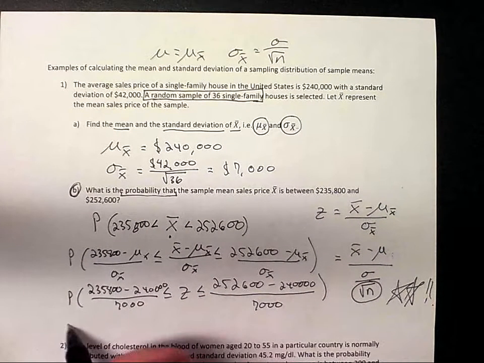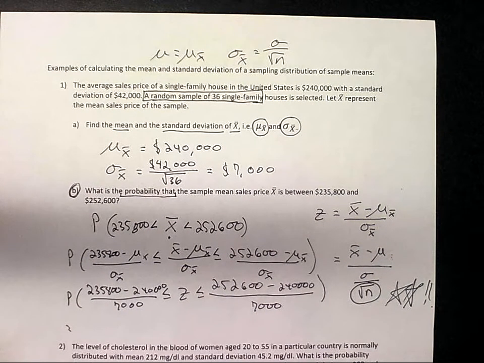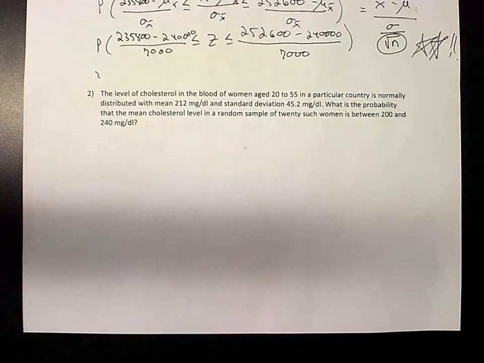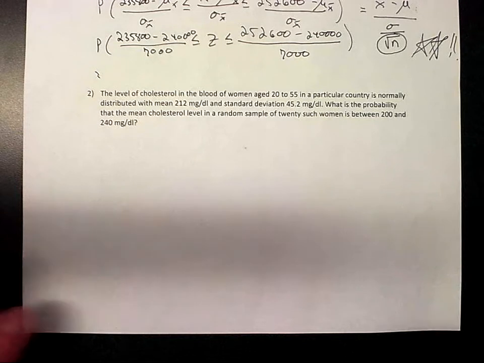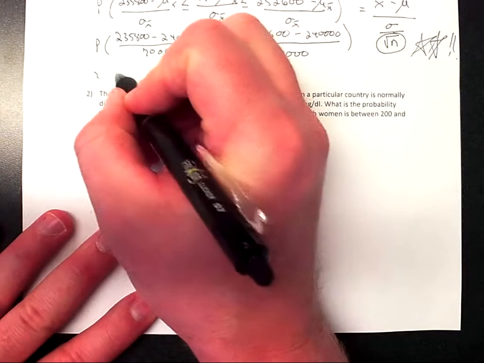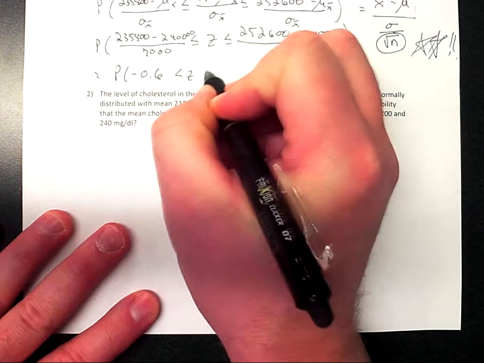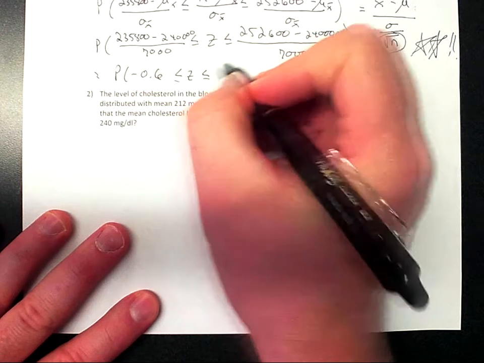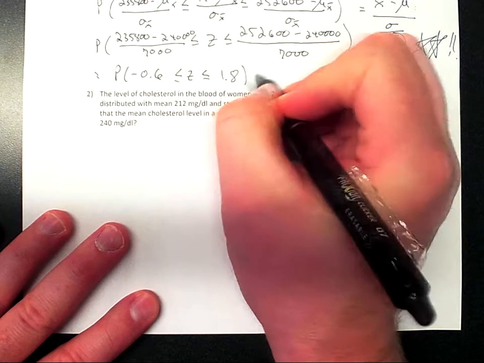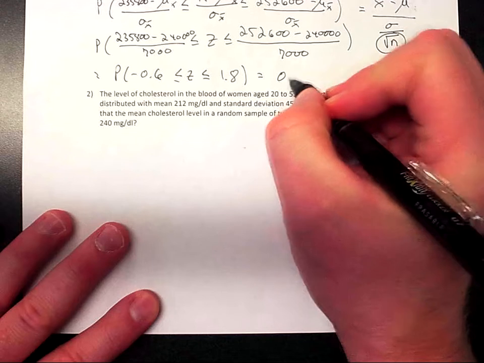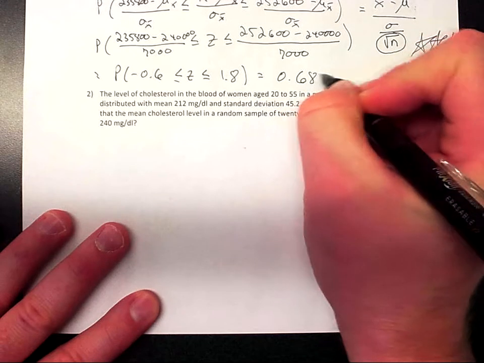I know I'm going through this a little bit more quickly, but I think now it's really just arithmetic, because we should be able to calculate out the numbers on the left-hand side and on the right-hand side. And if you do this, we should get the numbers negative 0.6 and 1.8. And if we do this arithmetic, we should end up with 0.689.